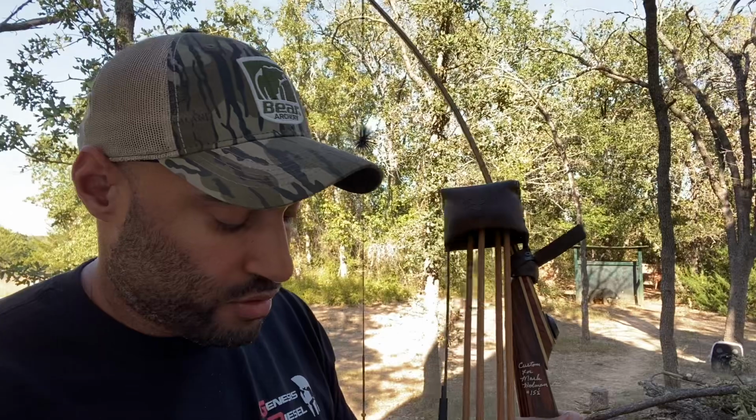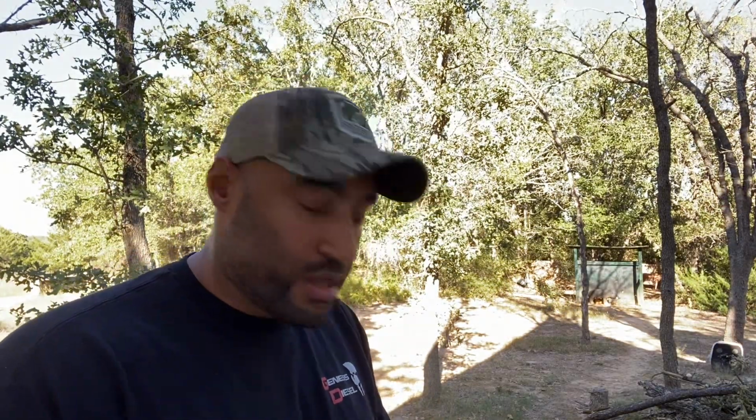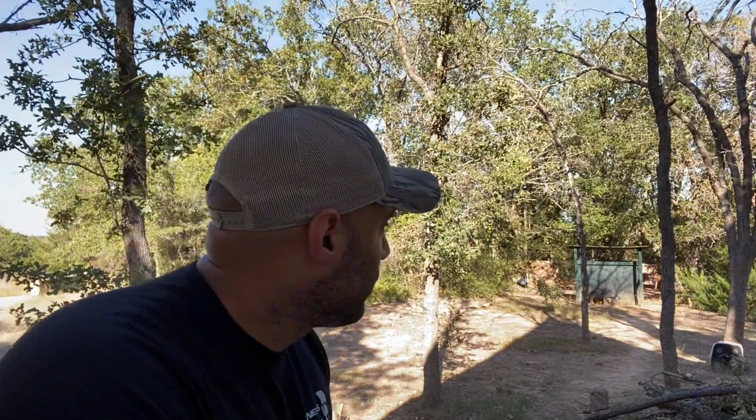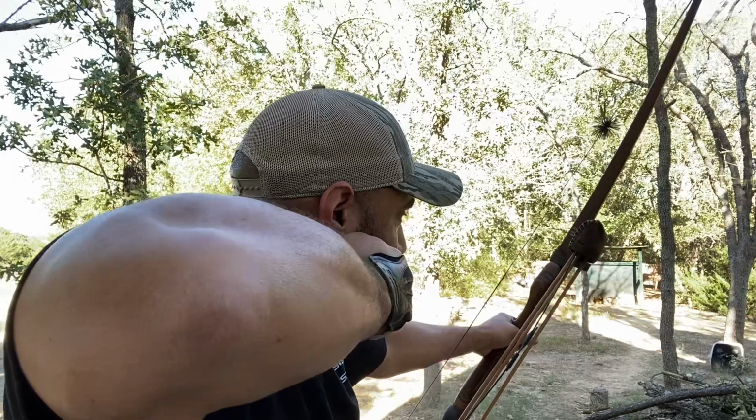Okay, I drilled it, okay? Now, somebody says that's easy. I've missed deer at that range, so it's not always easy. So you want to make sure that you actually shoot that closer distance. That was high, okay? Next one at 25.